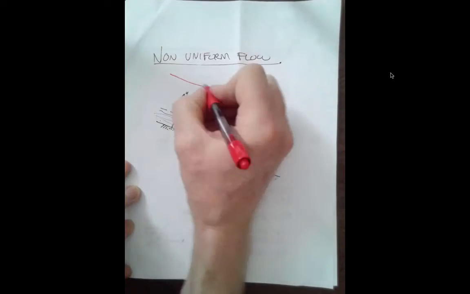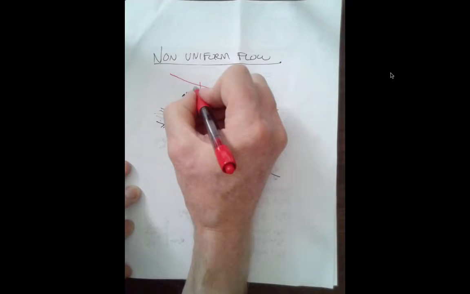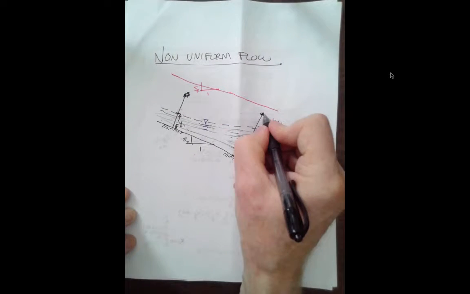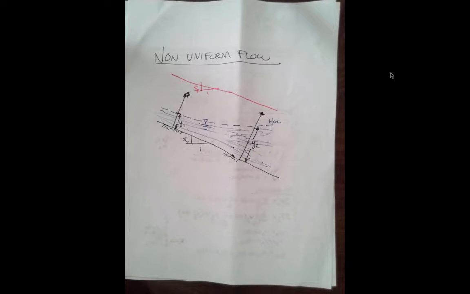Energy grade line is not as curved as implied by the hydraulic grade line, and I don't think I need those. Those are just sections. Okay.